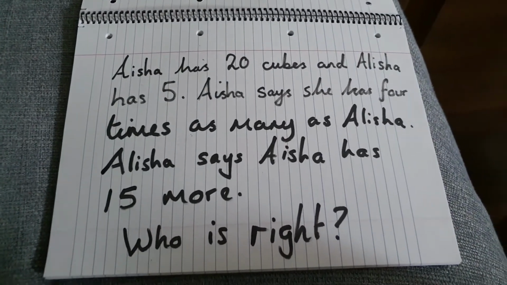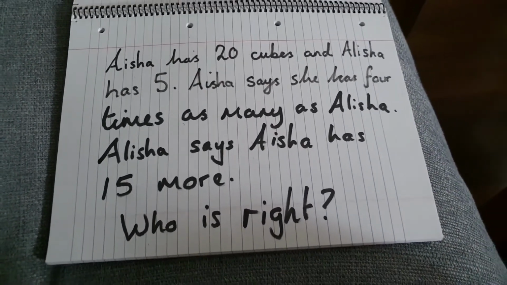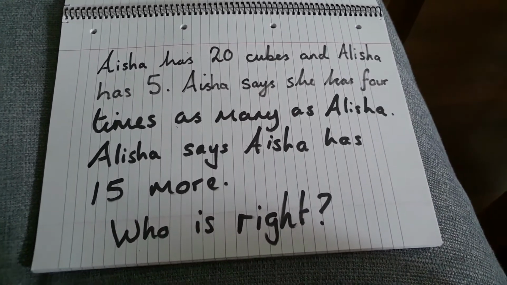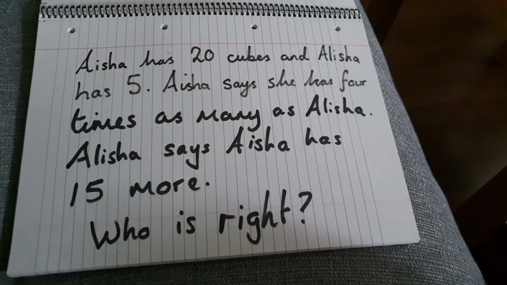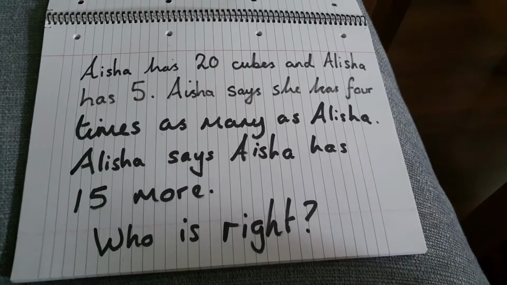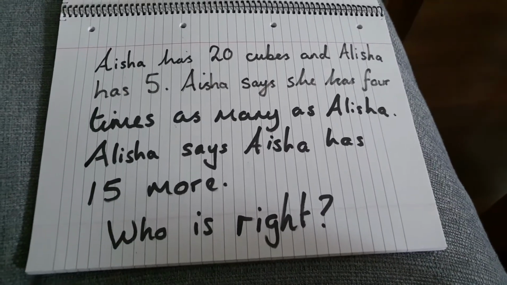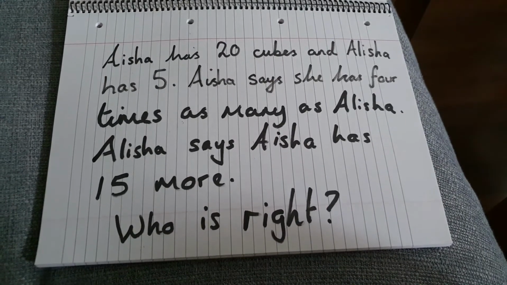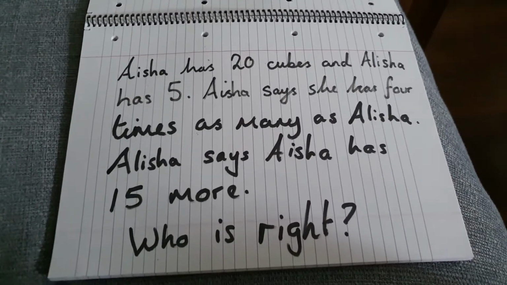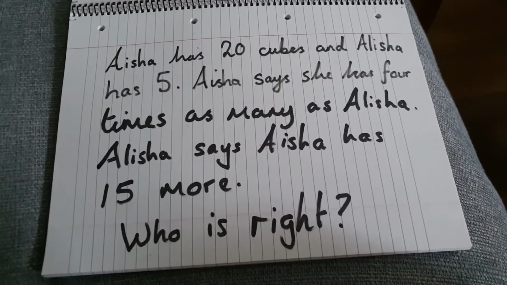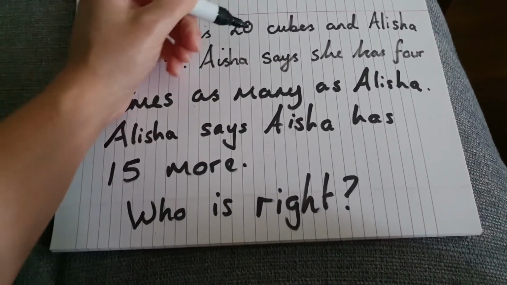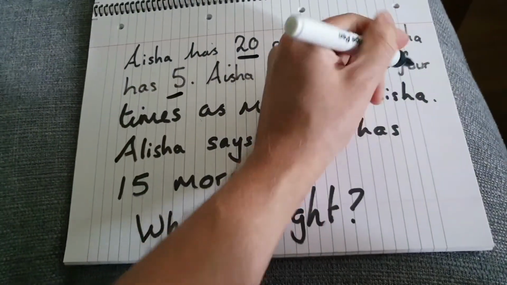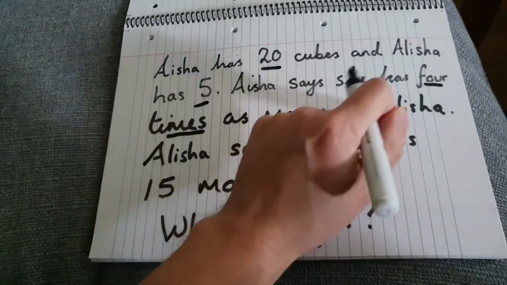Our final problem is a word problem, and I'm going to read it out to you now. Aisha has 20 cubes, and Alicia has 5. Aisha says she has 4 times as many as Alicia. Alicia says Aisha has 15 more. Who is right? Pause the video and work it out. Now, for this question, you have to be very, very careful, and you have to try and work out every part of it. The first thing I know is that Aisha has 20 cubes and Alicia has 5. Aisha says she has 4 times as many as Alicia.